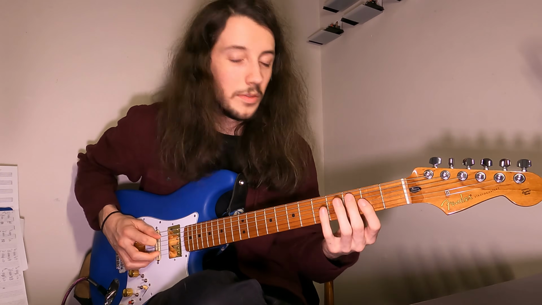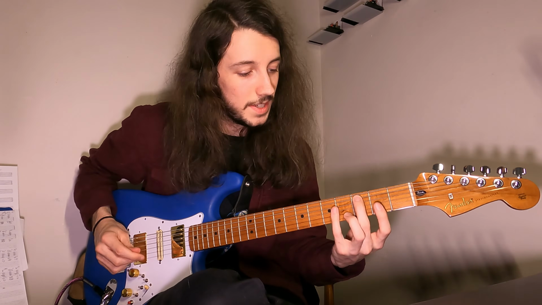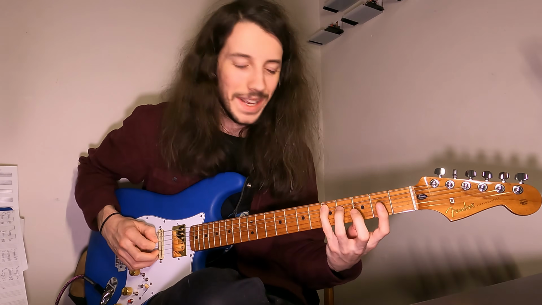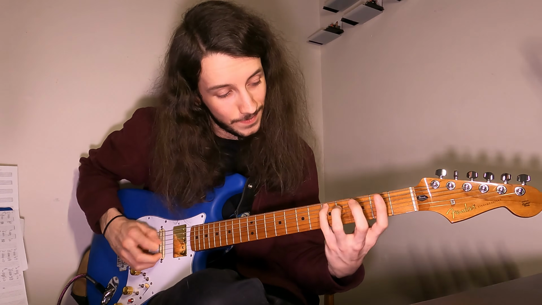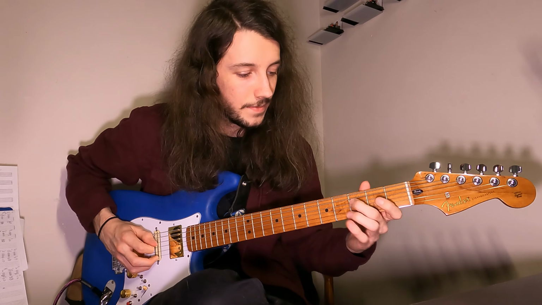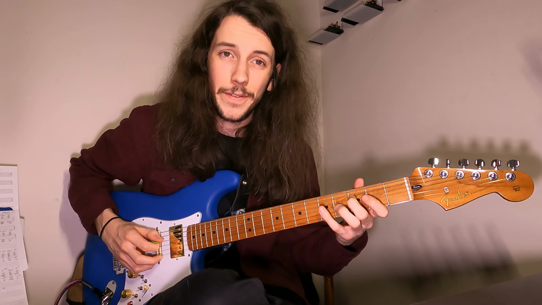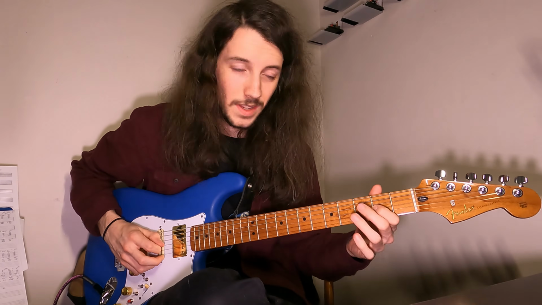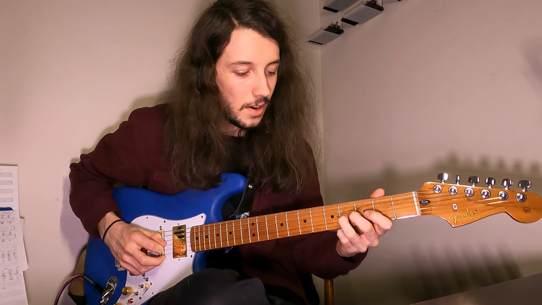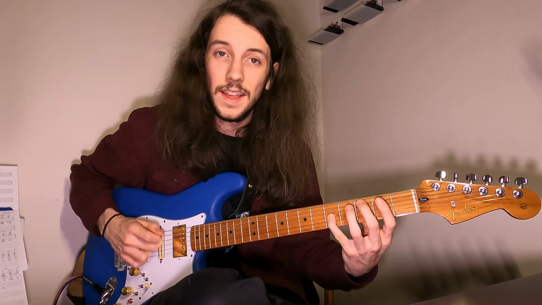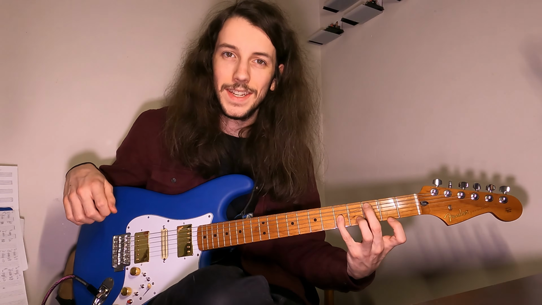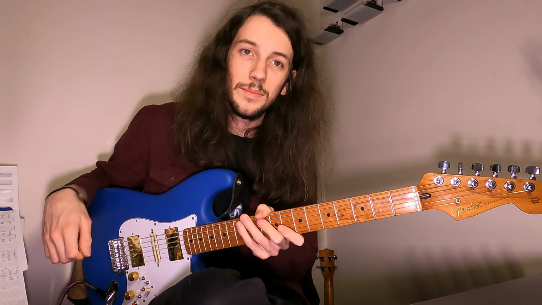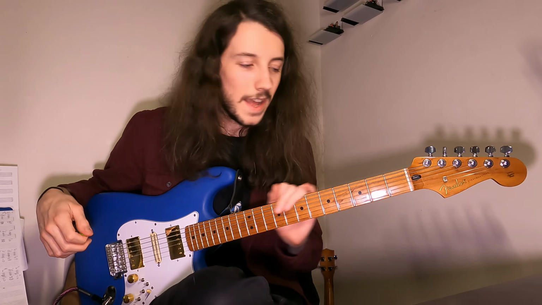Now, let's go through it. So our first note is C, our second note is D, our 3rd note is E, our 4th note is F, our 5th note is G, our 6th note is A, our 7th note is B, and then our 8th note, or our octave, is C again. Now C is a pretty easy key because, again, there's no sharps and no flats in that key.